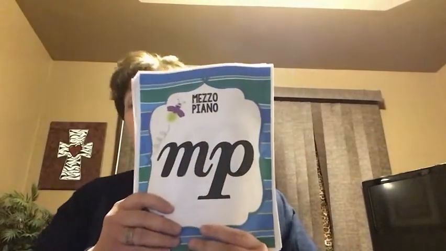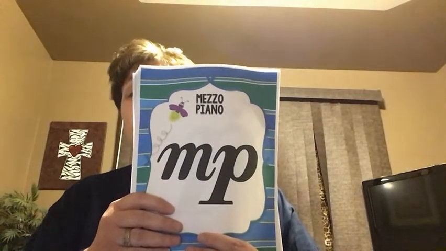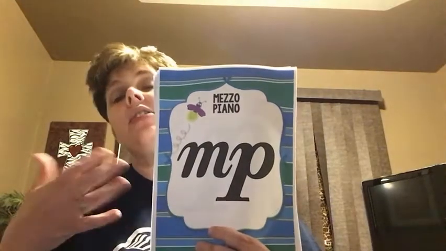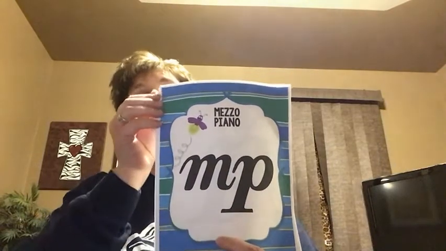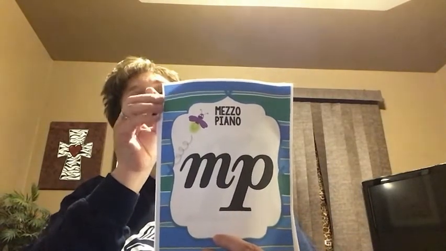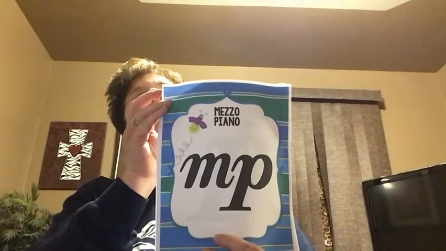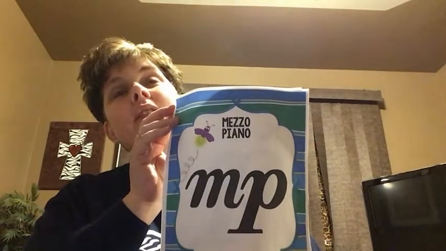Then we have medium soft, or mezzo piano. Piano means soft. So this would be medium soft. So we don't want to be really soft, but we want to be just a little bit louder than soft, but not as loud as mezzo forte.